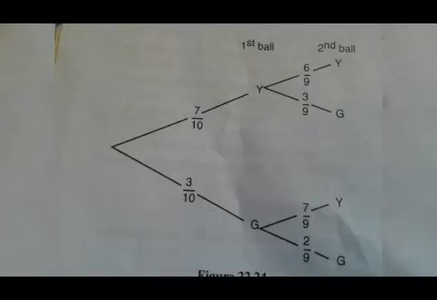Now let's say we have a bag with 10 balls, 7 are yellow and 3 are green, and 1 ball is picked after the other. When we first pick, our likelihood of getting a green ball would be 3 out of 10, while our likelihood of getting a yellow ball would be 7 out of 10. But when we make our second pick, the probability is no longer out of 10 but out of 9, because we already lost 1 ball.